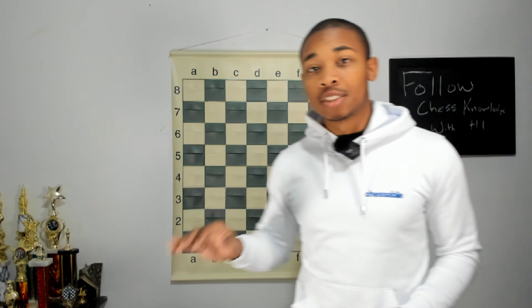H3 is the next move after bishop to G4. What is that pawn attacking? That pawn on H3 is attacking the bishop on G4. Bishop to H5.